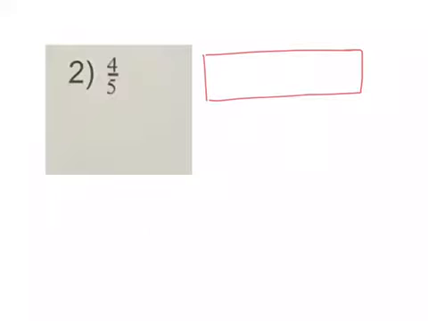And then what I'm going to do is the denominator tells me how many pieces I'm going to cut this into. Okay, so I'm going to break my rectangle up into 5 pieces and try to make them as even as you can. So 1, 2, 3, 4, 5 pieces.